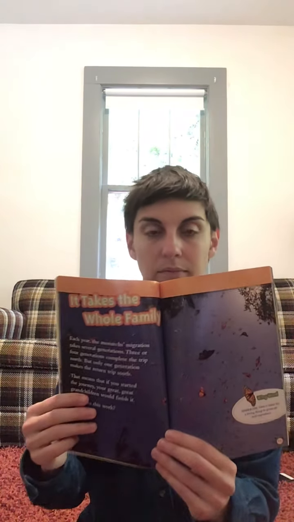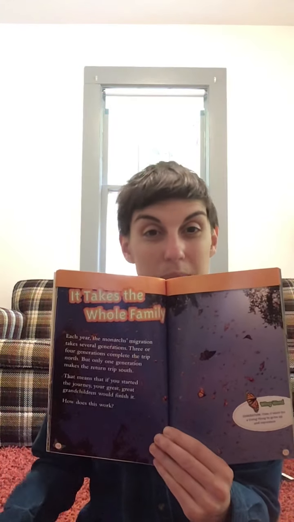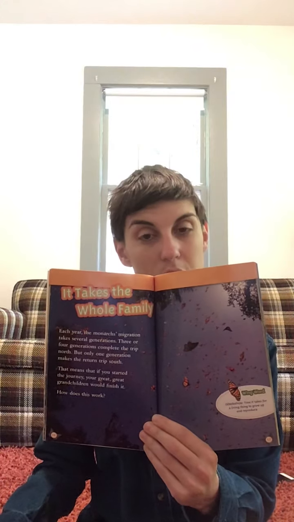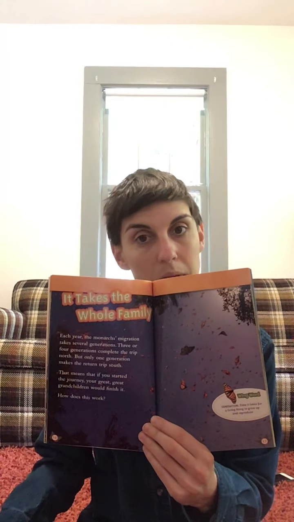It takes the whole family. Each year, the monarch's migration takes several generations. 3 or 4 generations complete the trip north, but only 1 generation makes the return trip south. That means that if you started the journey, your great-great-grandchildren would finish this. How does this work? See all of them flying through the air. It takes many generations, 3 or 4 generations of a single monarch family to make the journey north.